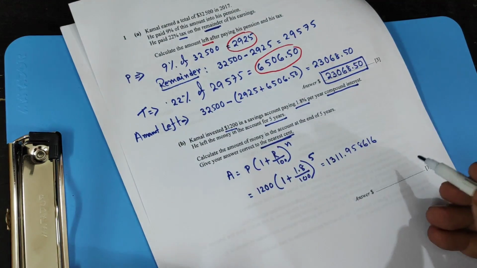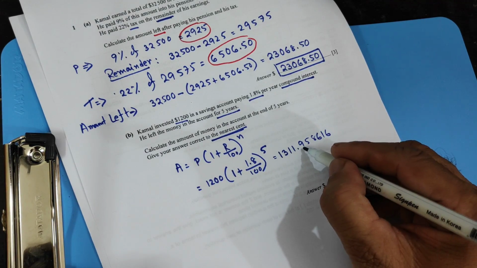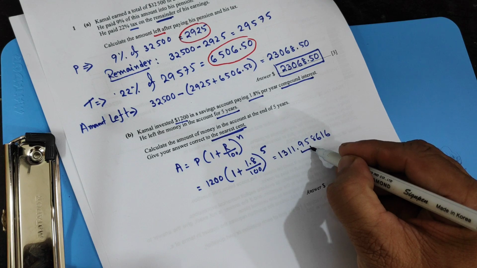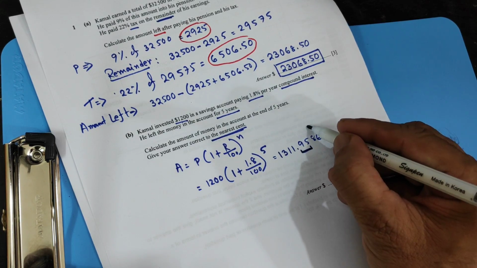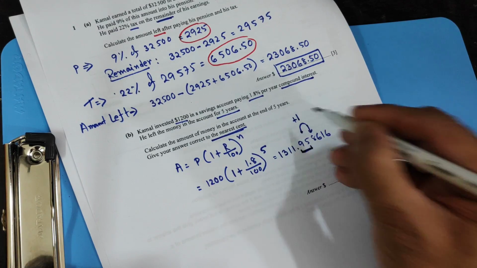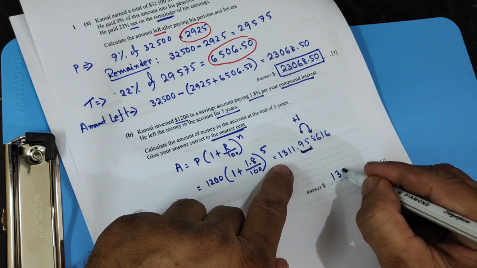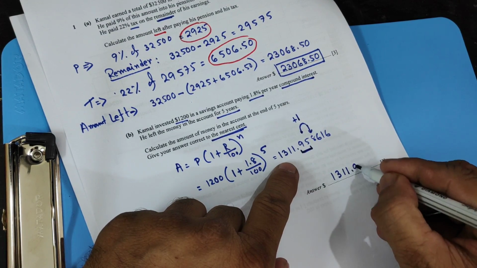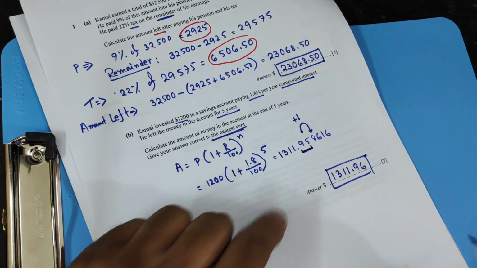Now it says the nearest cent. Usually we put nearest cent in two decimal places. The third one is 8, so I'm going to round up one more, so it's going to be 1311.96. That's my final answer.